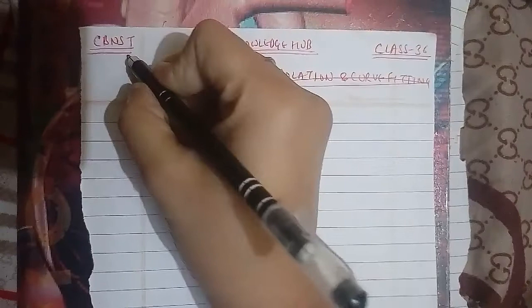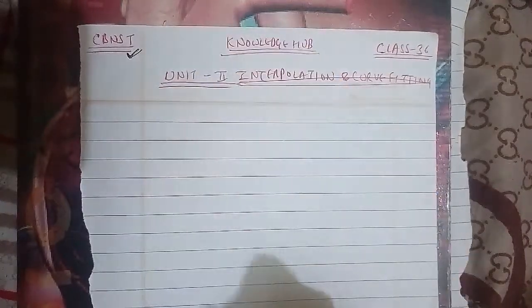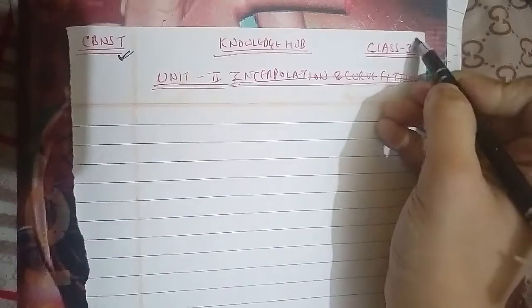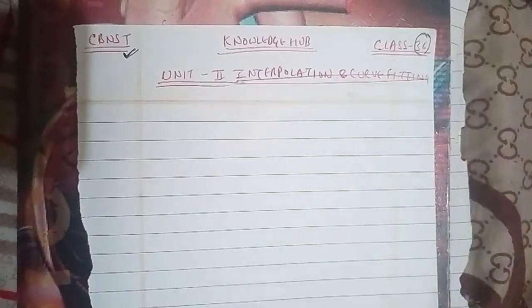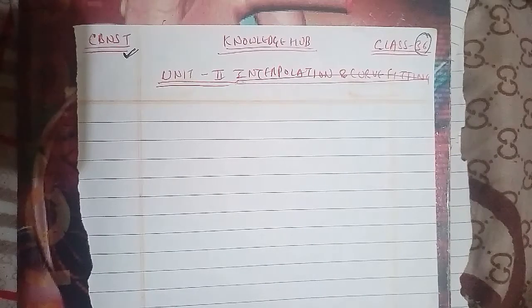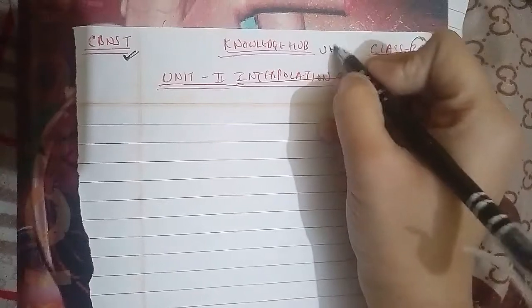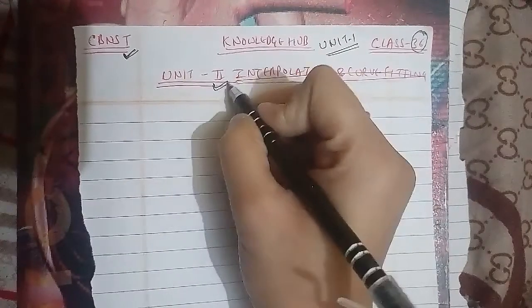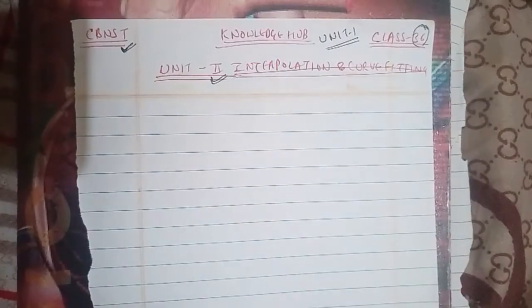Today we're going to start with Computer Based Numerical and Statistical Techniques, the CBNST, and this is the class 36 which we have to cover. We had done 35 classes in the last session. Here we had started with unit 1, and ended unit 1, which is computer arithmetic, roots or error roots of equation, and we had started with unit 2, which is interpolation and curve fitting, which we have to cover here.